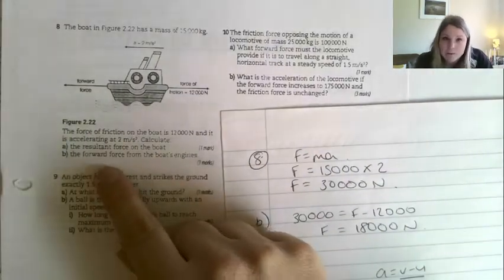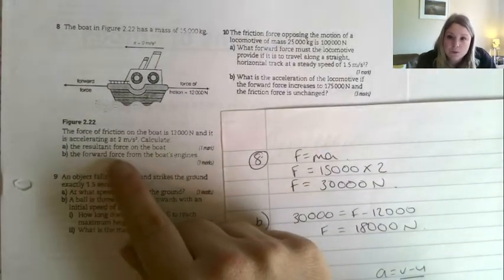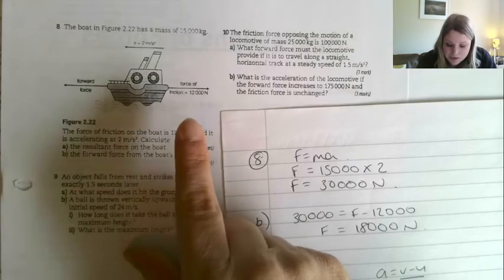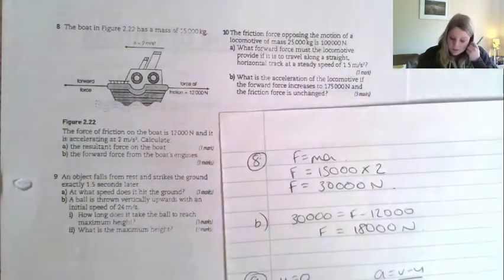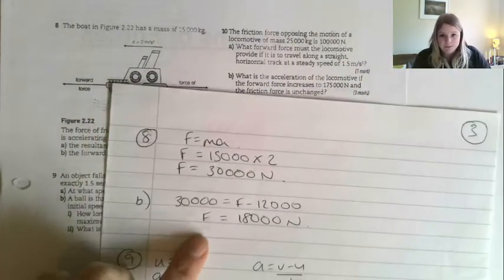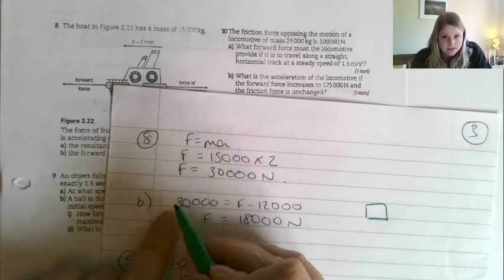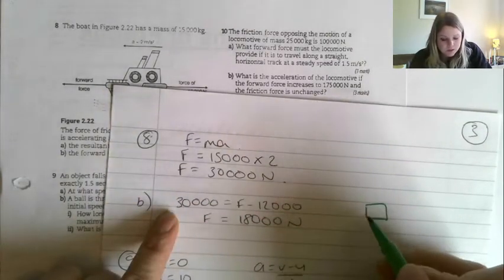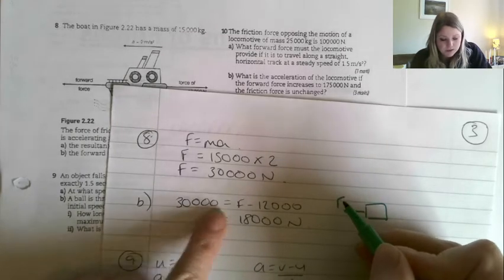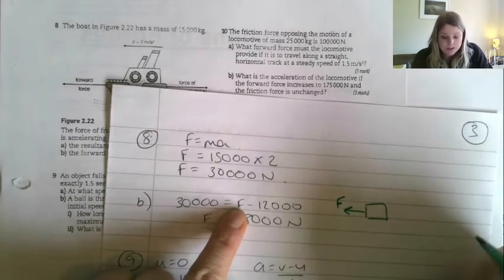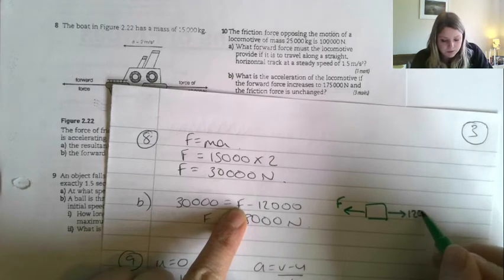Then part B is asking us to get the forward force from the boat's engines. So I didn't draw a wee diagram here, but what I'm saying is that the overall effect of these forces is 30,000. So we have our forward force, let's call that F, from our engines, and then we have our 12,000 going that way.